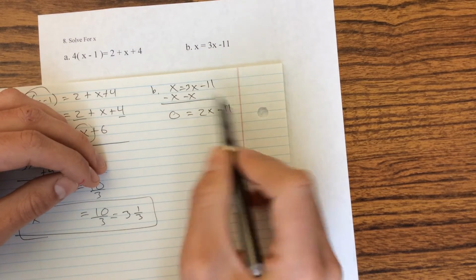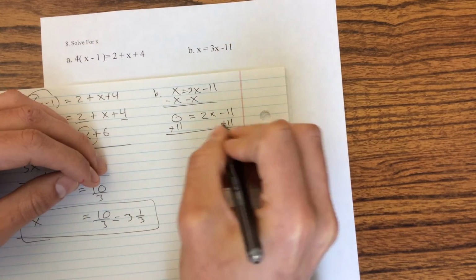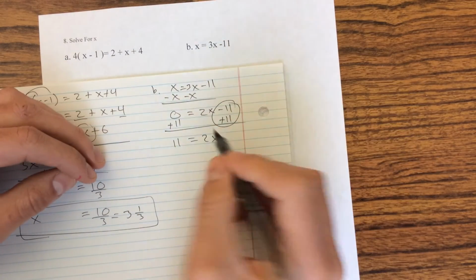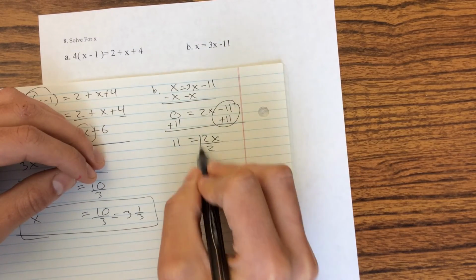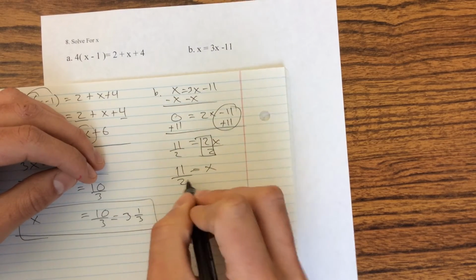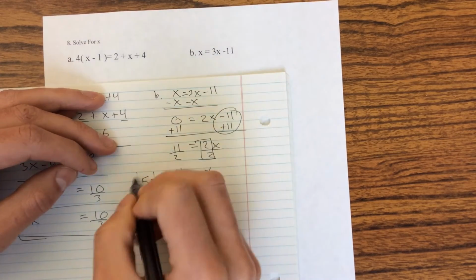Everything's on this side. Just move your constants over to the other side. Add 11. That makes a 0 pair. Puts 11 on the left and 2X on the right. And now we're right where we want to be. Divide by 2. That's a giant 1. And X equals 11 over 2, or you can think of that as 5.5. Both ways are cool.